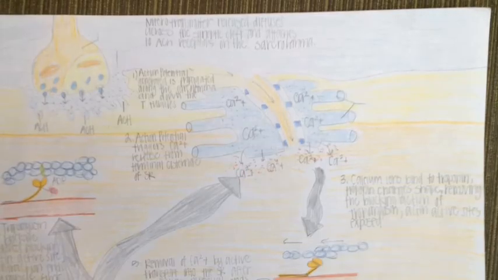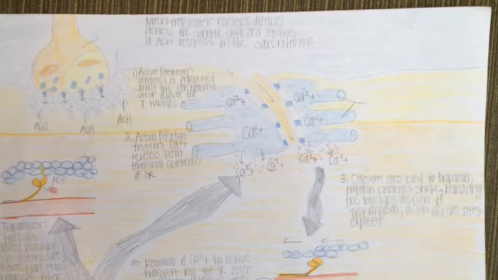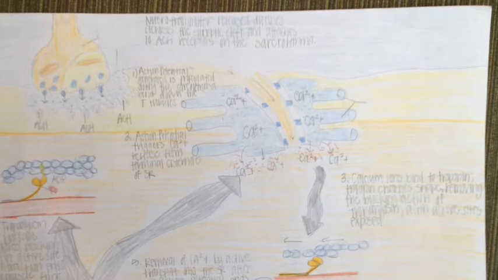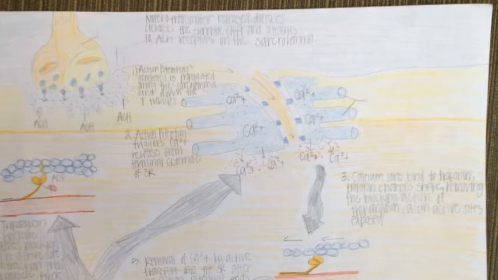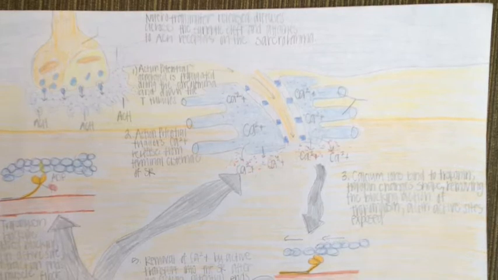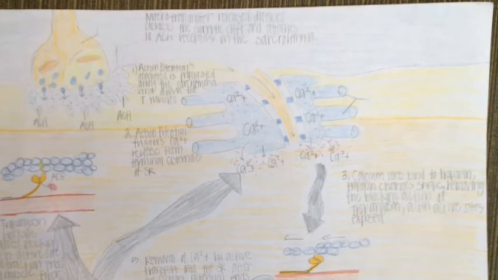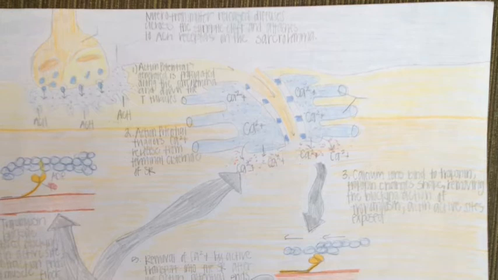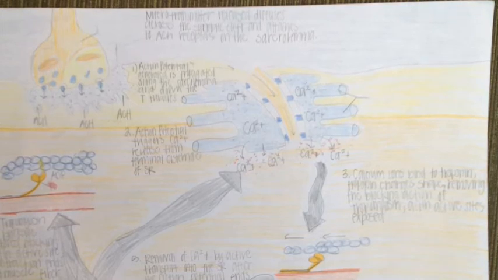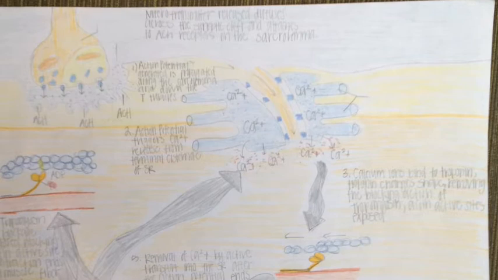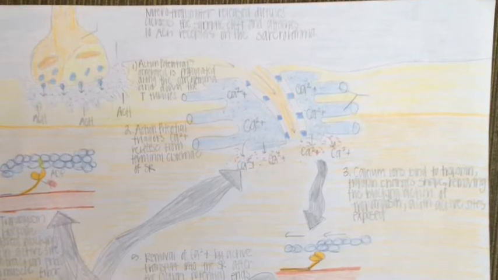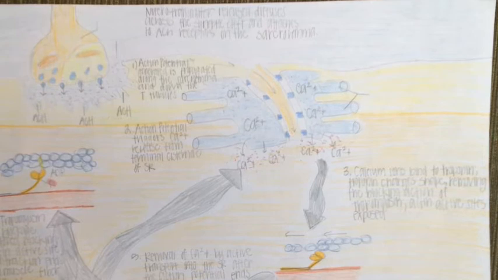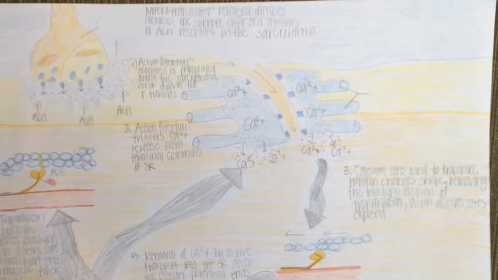Step 4. Step 4 is a summary of the entire process of muscle contraction. In conclusion, action potential is generated along the sarcolemma and down the T-tubules, which then triggers the calcium released from the end terminal. The calcium ions then attach to troponin, which changes the shape, and then the actin active sites are exposed.